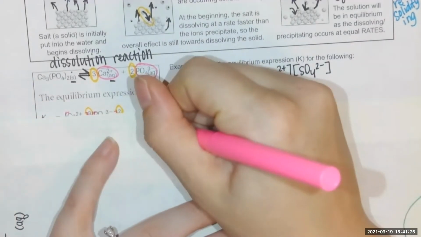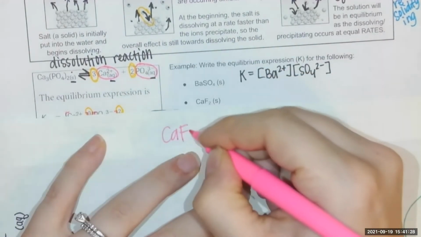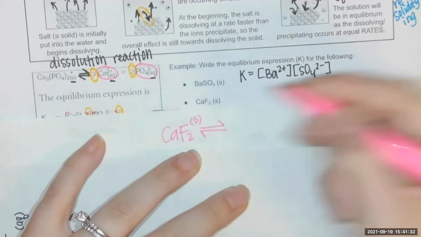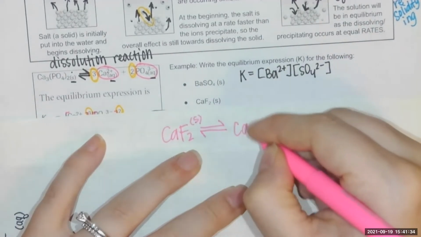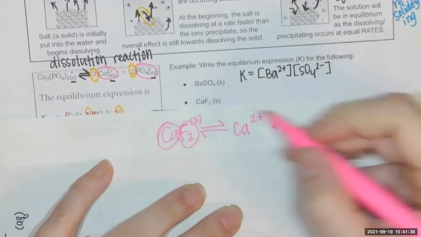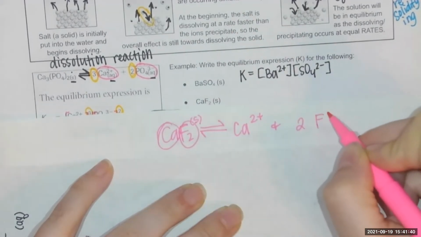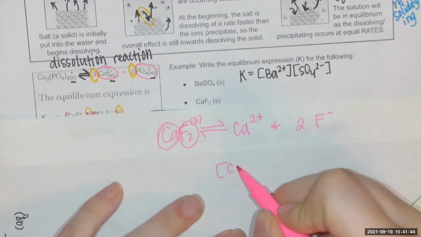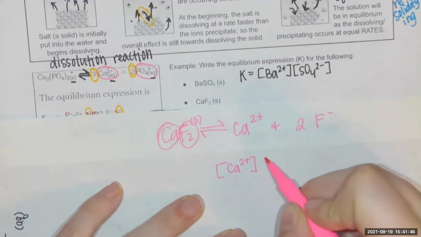CaF2 solid. Solid, I forgot the S. It's going to break apart into that 1 calcium, 2 fluorine minuses, products.